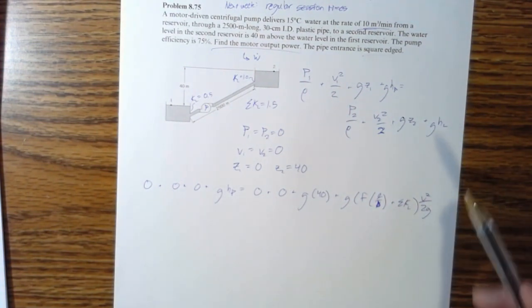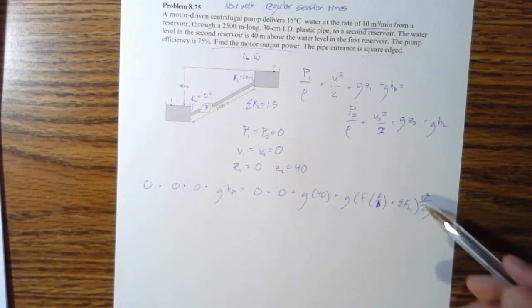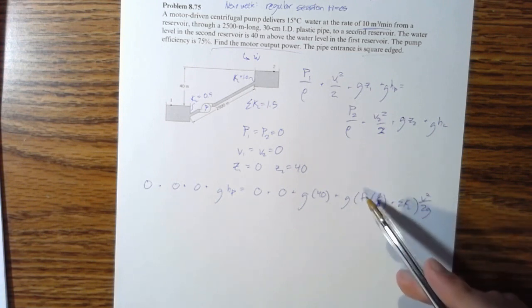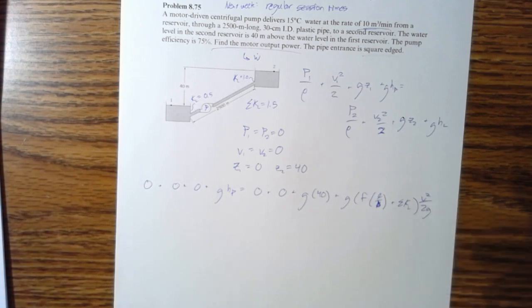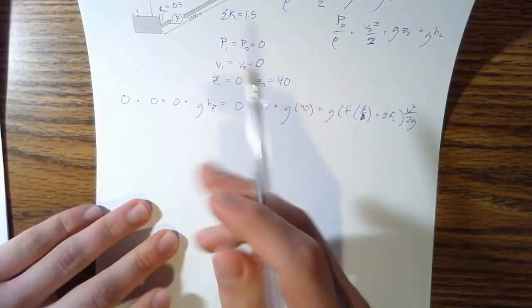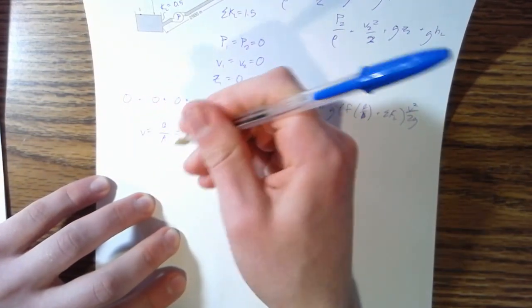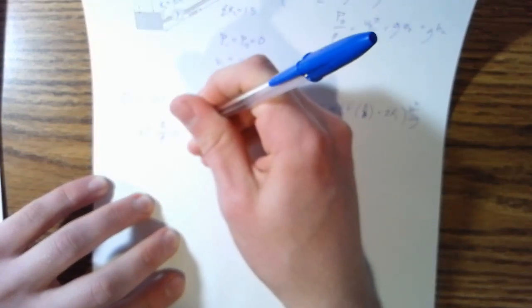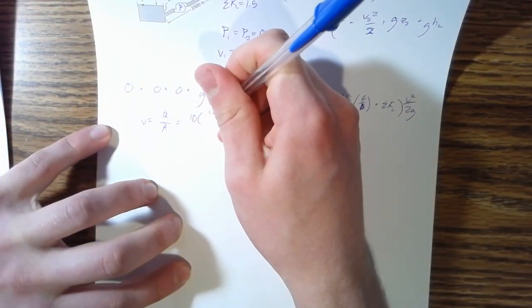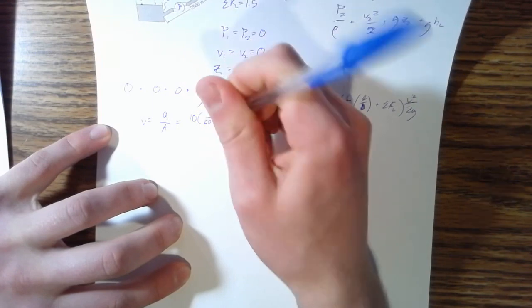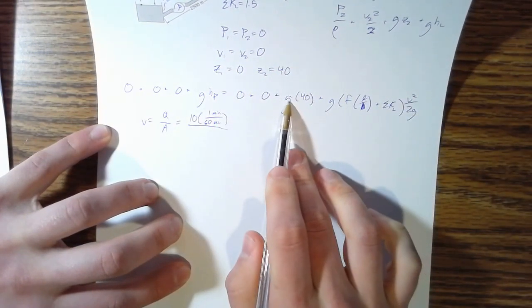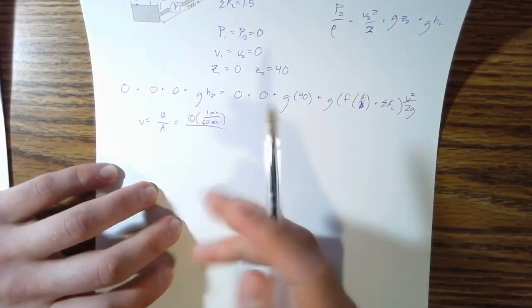And then the other things that we need to solve for are this velocity and this friction factor. And to get the friction factor, we're going to need the velocity anyway because we're going to be calculating a Reynolds number. So velocity, that's just flow rate over the area. So flow rate 10, this is in meters cubed per minute. We're going to convert that minute into seconds because we're going to be using gravity in terms of meters per second squared, so we don't want to mess that up at all.